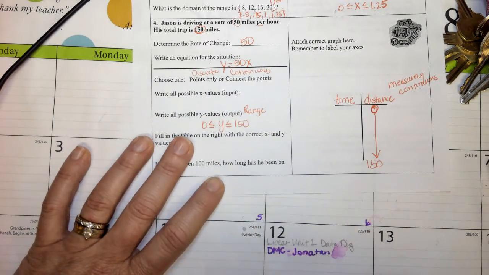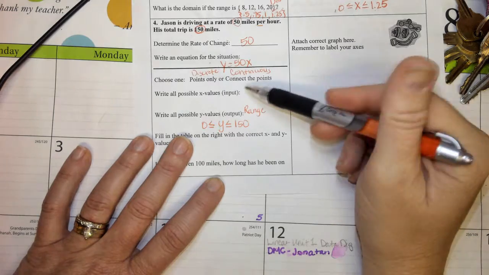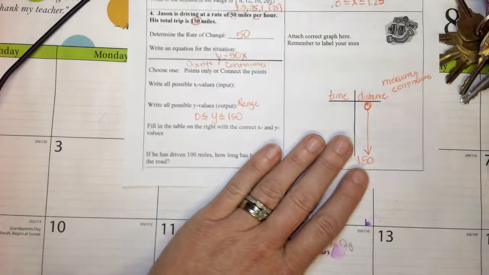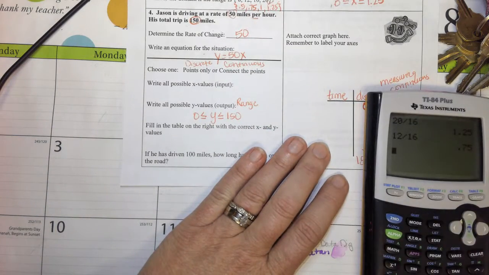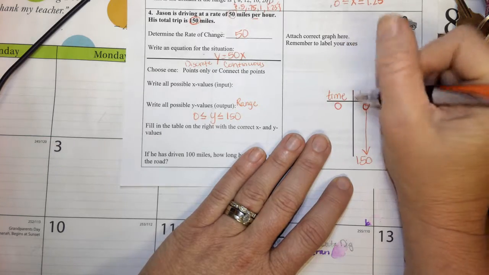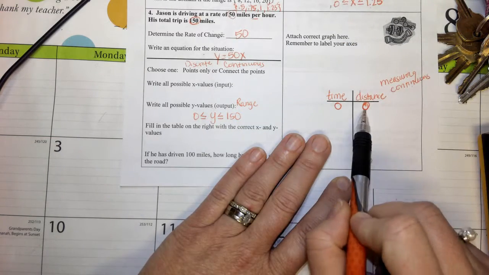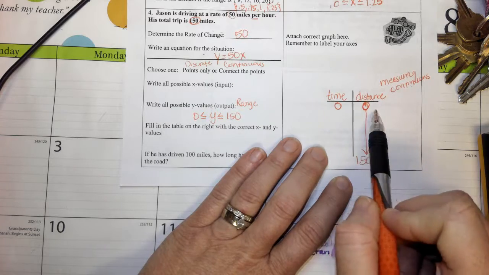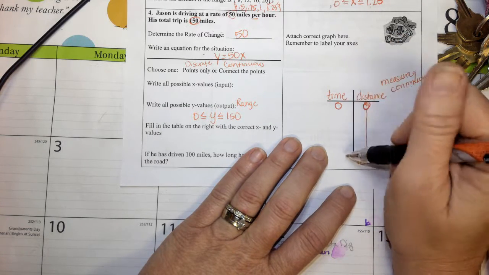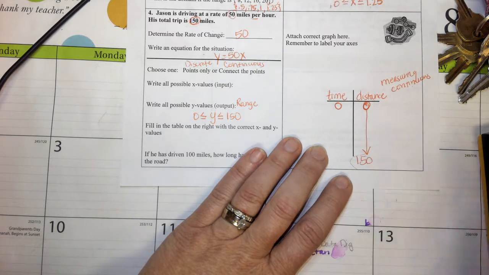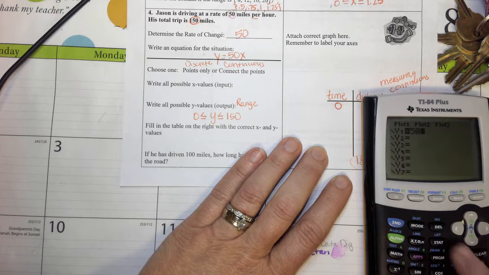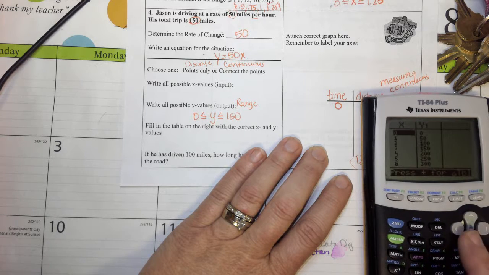Okay, so now let's talk about what all of our possible values are for x. What I need to do is just go into the calculator, because I know that when I start off with 0 time, I'm going to have 0 distance. So I know these two go together, but I needed to know how many hours I'm going to travel before I hit this 150. So y equals 50x, so I'm going to go to the table.